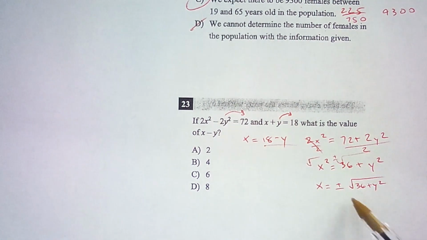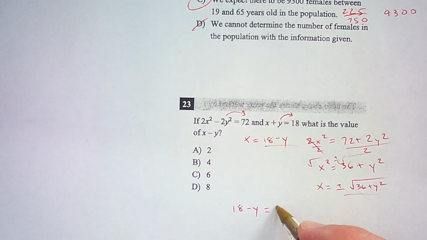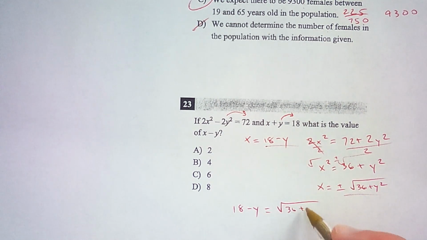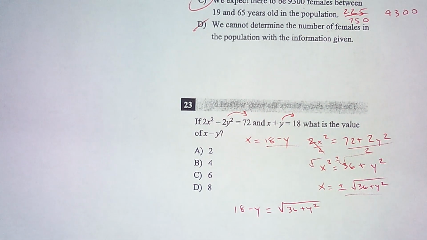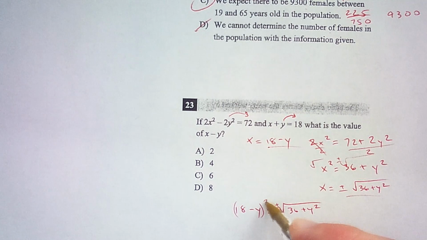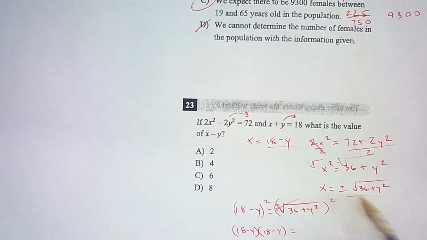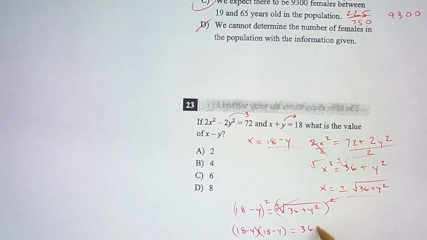Okay, so now let's use the positive solution, and I'll set this value of x equal to this value of x. So I get 18 minus y equals the square root of 36 plus y squared. In fact, I can put the plus or minus here and just say I'm going to use both solutions, because to get rid of the square root, I'm going to square both sides, and whether it's positive or negative, that's going to just disappear when I square. So I get 18 minus y times itself, so squared, equals, and here the square root and the squared cancel, 36 plus y squared.